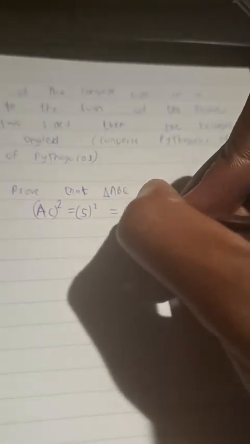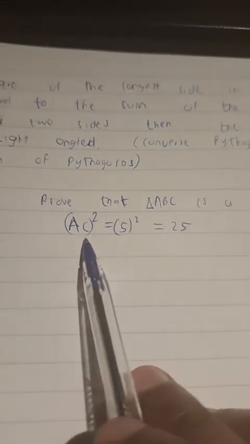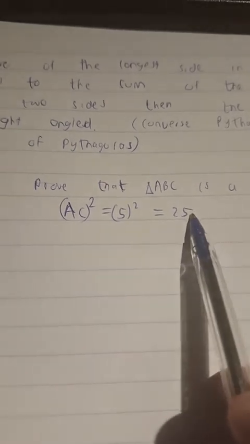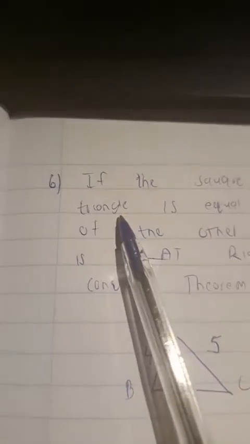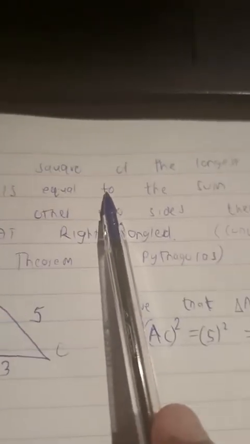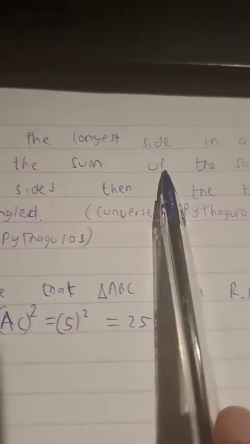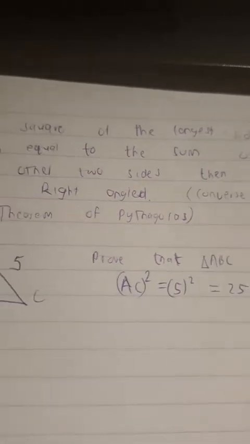When we square 5, we get 25. So that is the square of the longest side. It's equal to 25. So the statement is saying if the square of the longest side in a triangle is equal to the sum of the squares of the other two sides.